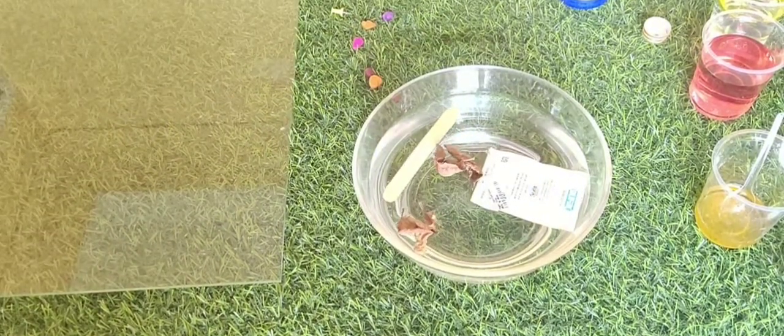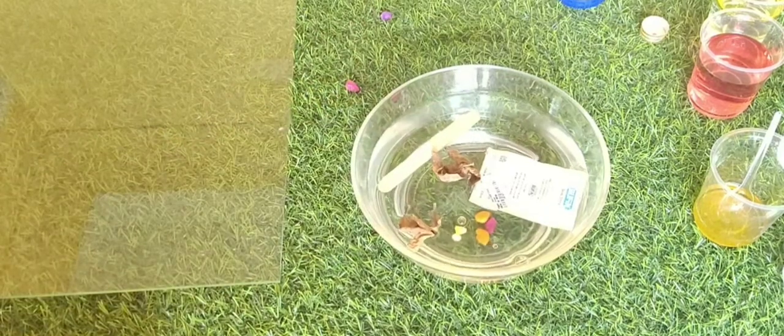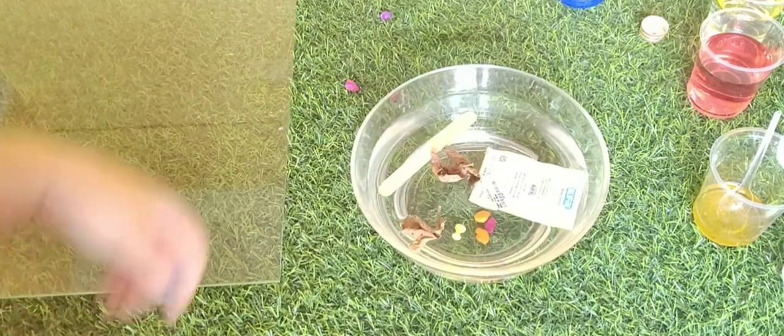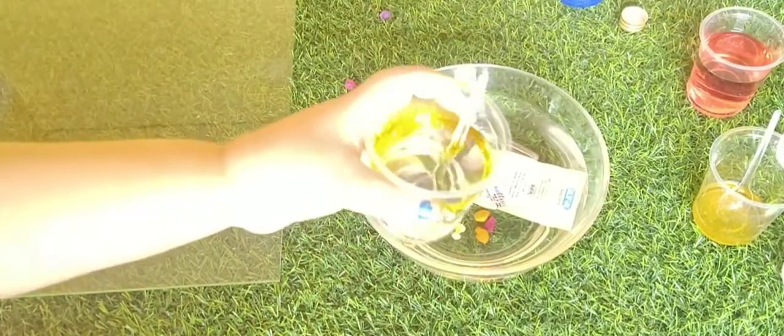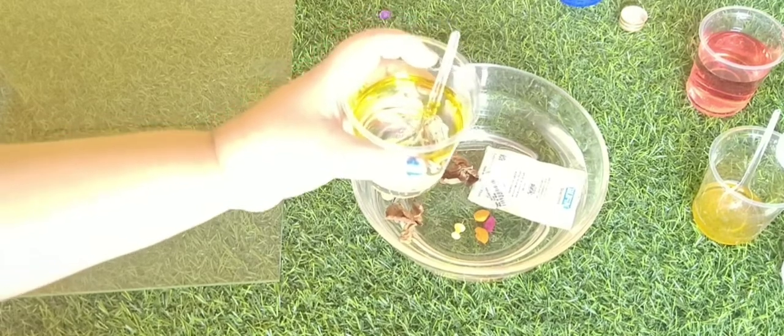What do you see? It's floating. Now I put a pin. What happened? It sank. And I put some stones. They also sank. And here already you can see that the oil is floating on the surface of water.